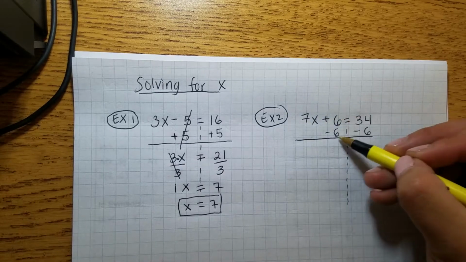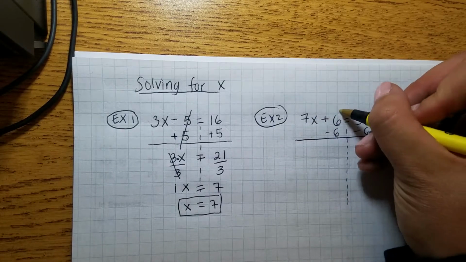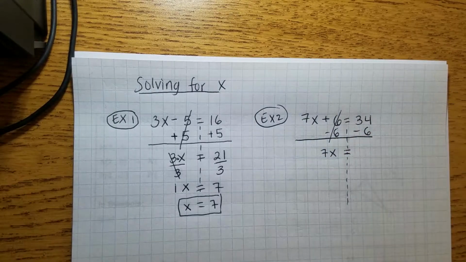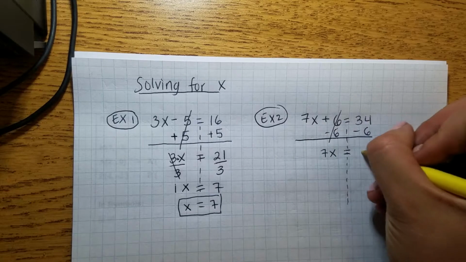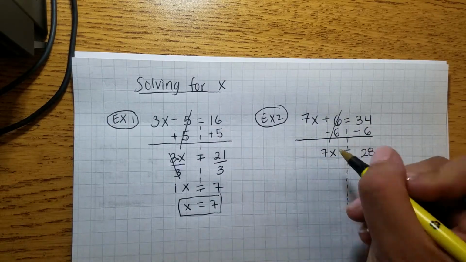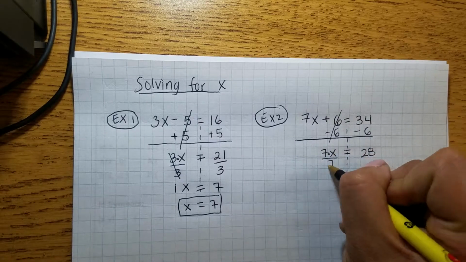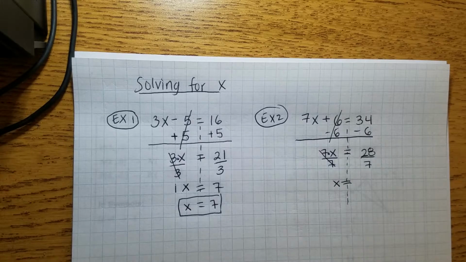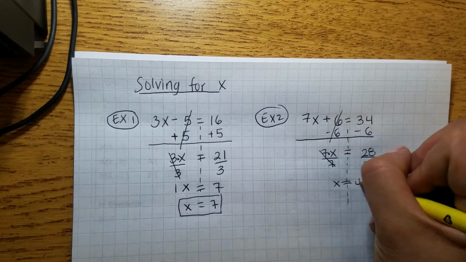Okay, what's 6 minus 6? 0. Cancels out. We're left with 7x equals. What's 34 minus 6? 28. Good. How do we get rid of this 7? Divide. All right, so what's 28 divided by 7? 4. Good.